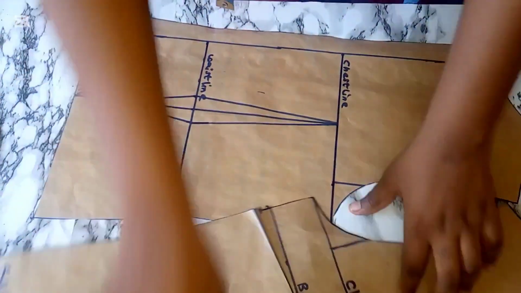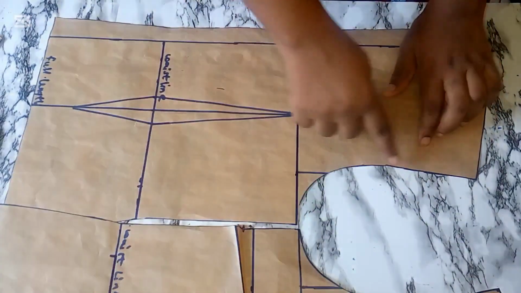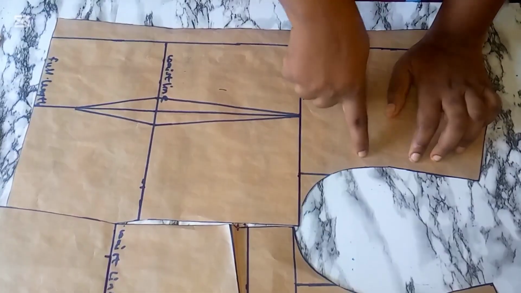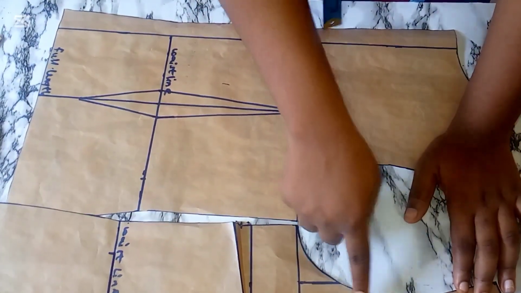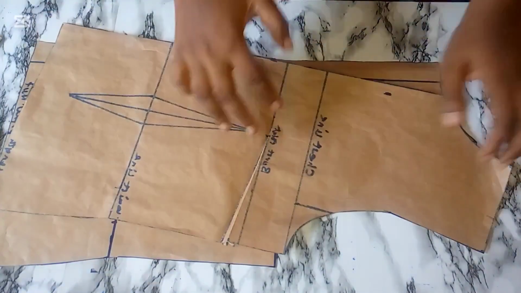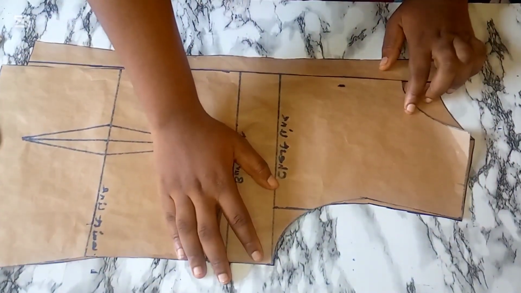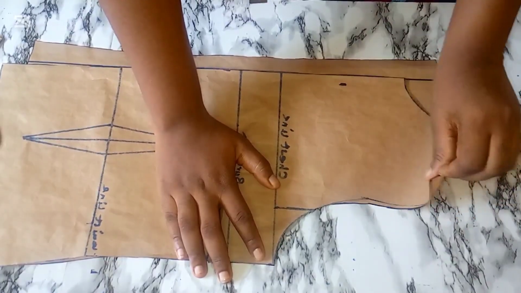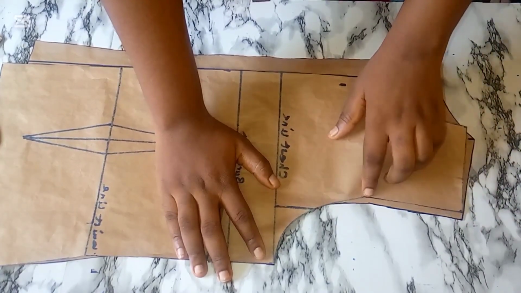there is difference. Then for our armhole on the front pattern, we came in here with just half an inch. We came in here with 0.75. As you can see, there you see the gap here. There's the space here and here.